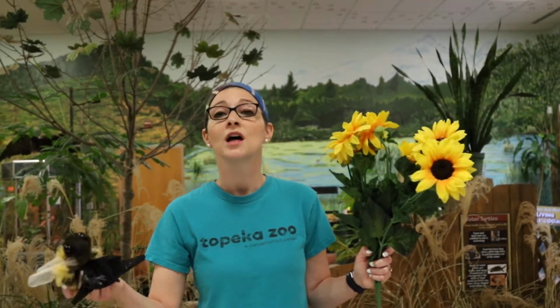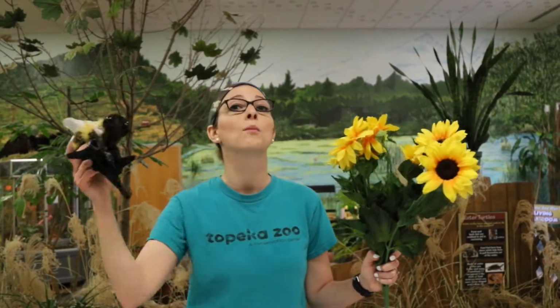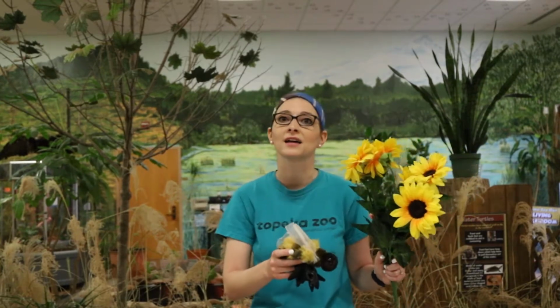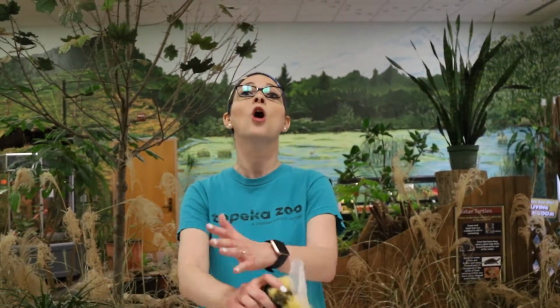So a pollinator is simply any animal that moves pollen from one plant to the next. And this is very, very important because pollination provides us 75% of all of the world's flowers. And it provides us 35% of all of the crops that we eat, which means 1 in every 3 bites of food that we eat is pollinated by an animal.